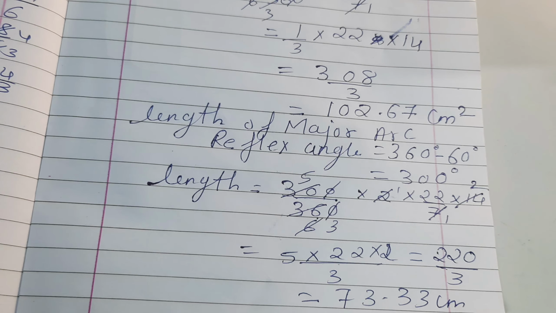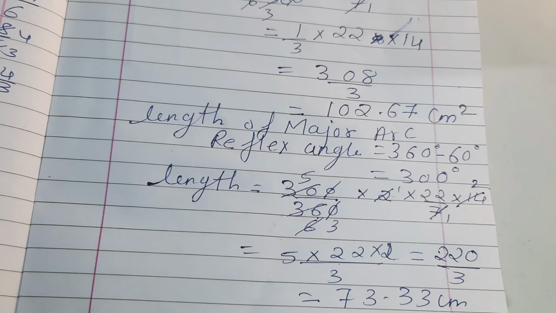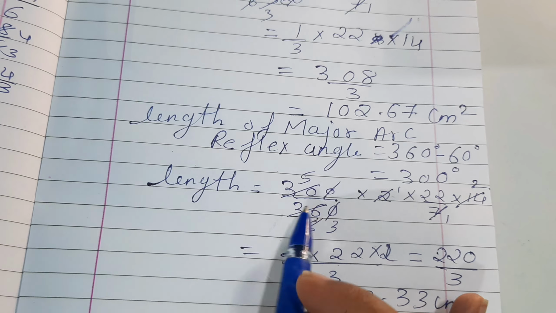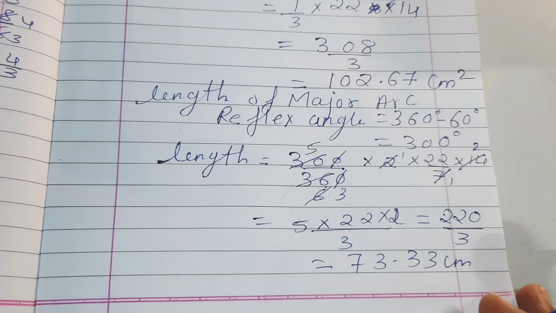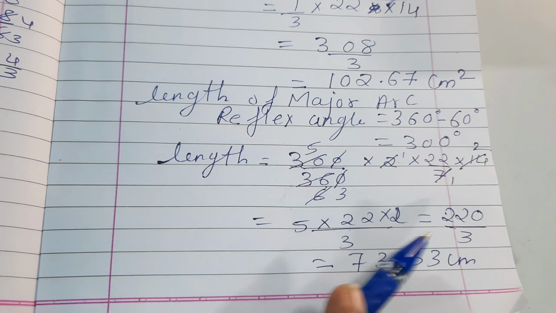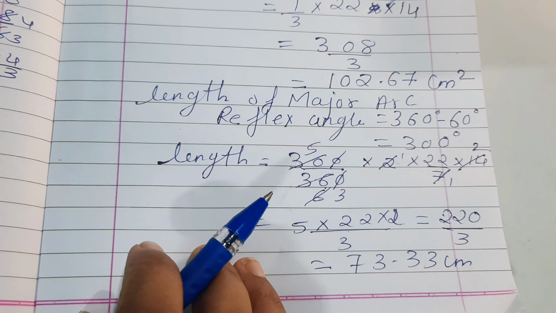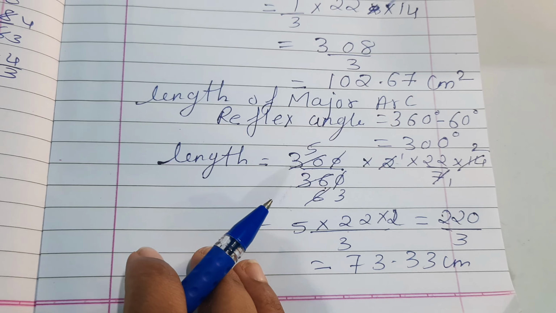I hope you all know how to apply the formula, and about the formula for length of arc, I hope you all know this. If you have any doubts or any question related to any problem where you were not able to solve, you can let me know. In the best possible way, I'll try to help you out.